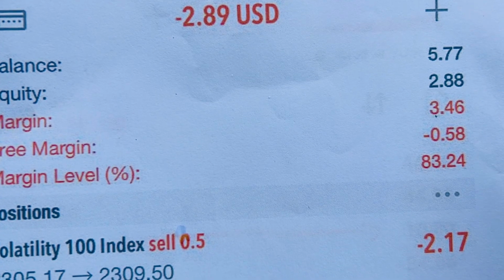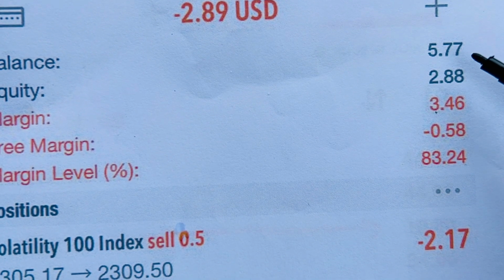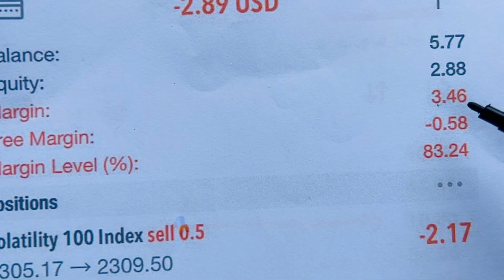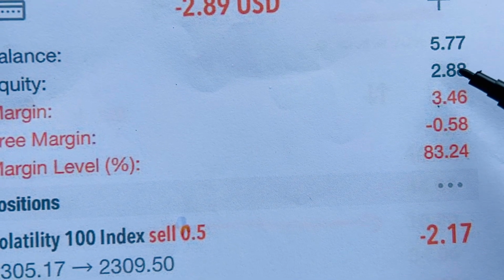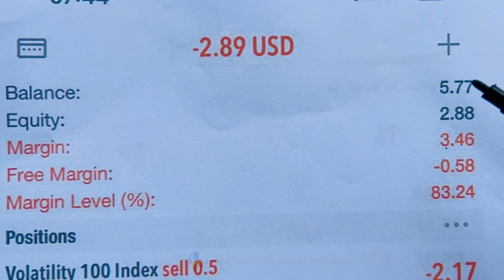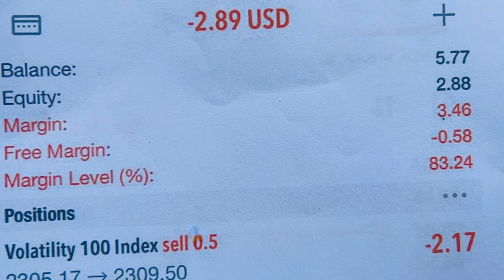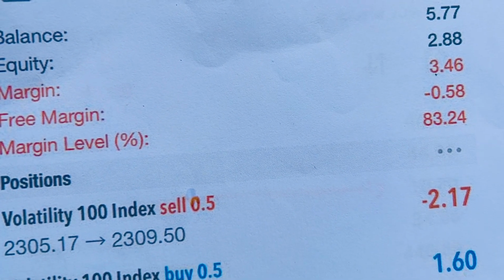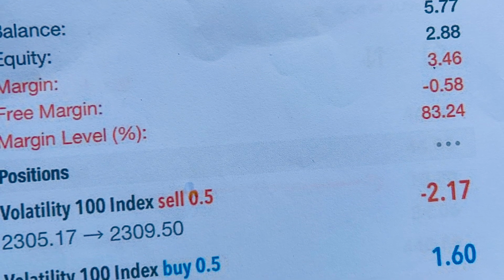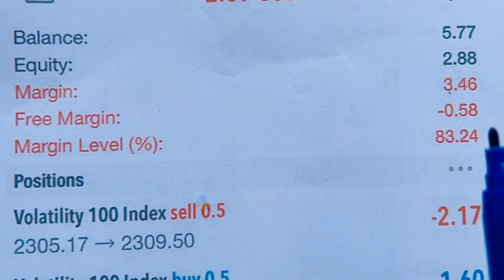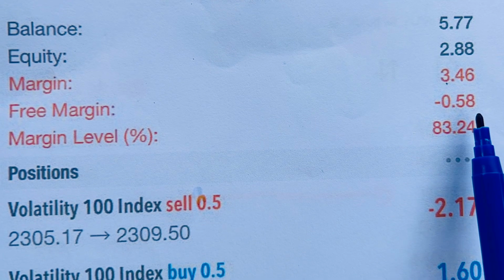So, given that we have 3.46, we now minus this 3.46 from the 2.88 because we are losing. We no longer have the 5 as the initial balance that we deposited in the broker. We no longer have it because the equity is floating in a loss. That is why we have 0.58.